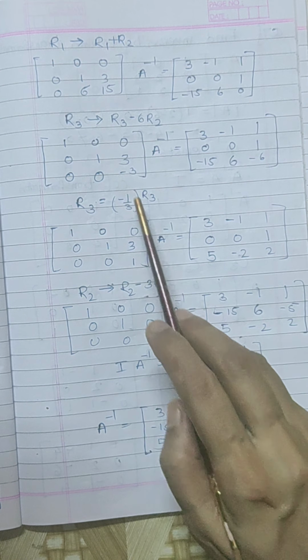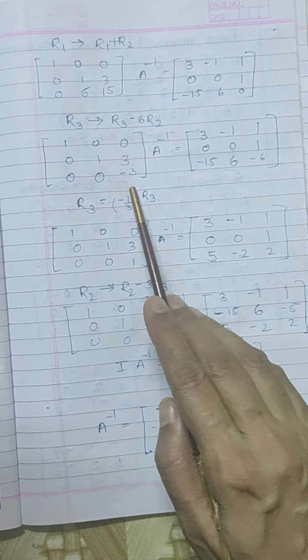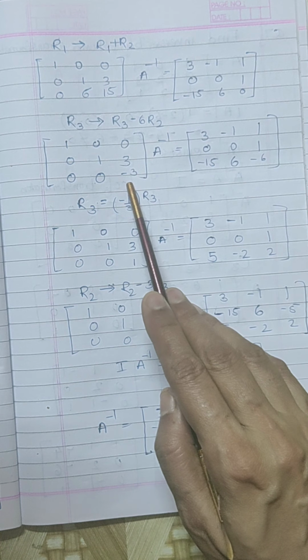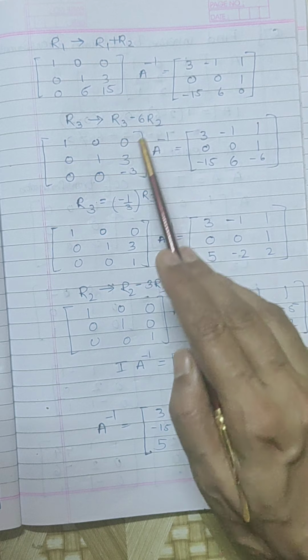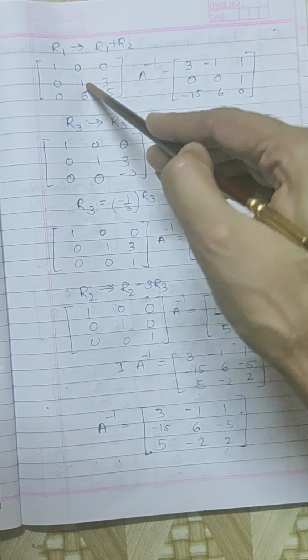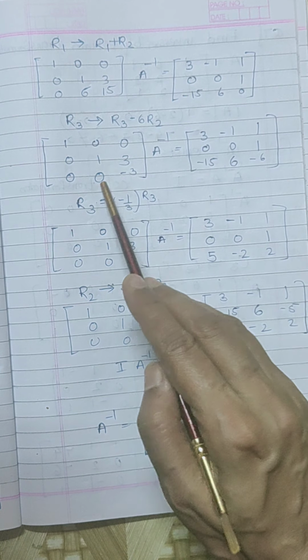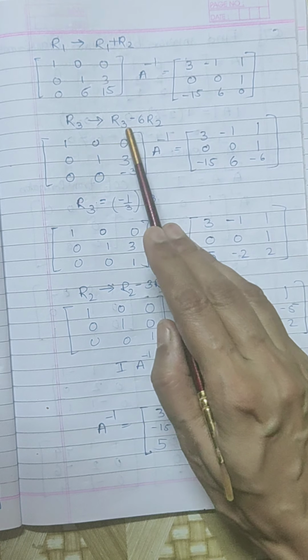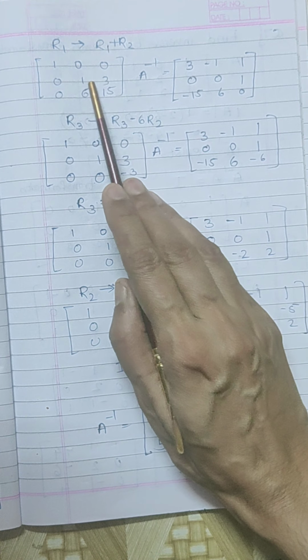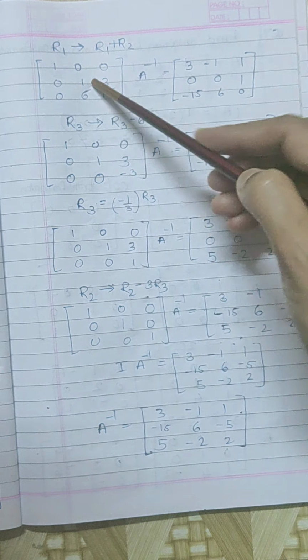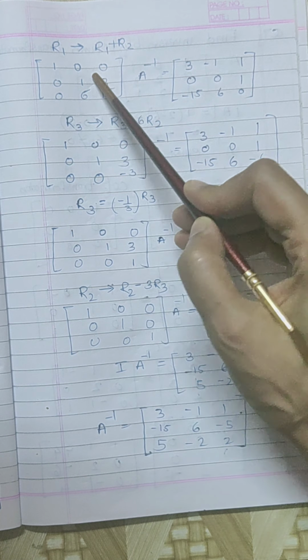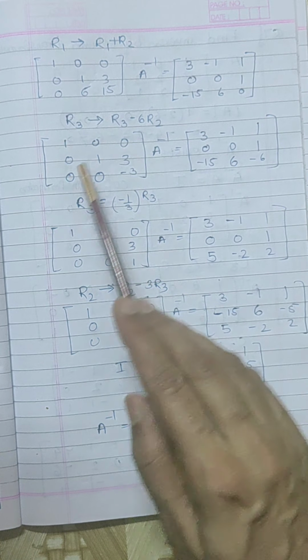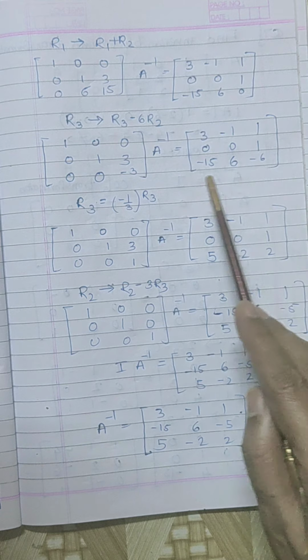Okay. Now R3 changes to R3 minus, see, when this becomes 1, we can easily convert this to 0. So R3 changes to R3 minus 6 R2. When this 1 is multiplied by 6, 6 minus 6 will become 0. So write down the first and third row as it is, here also and here also.